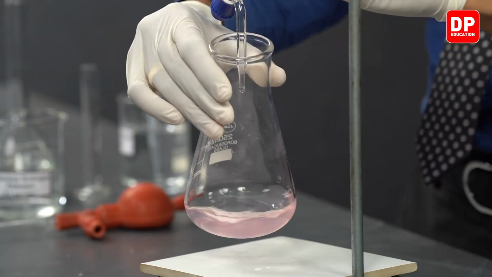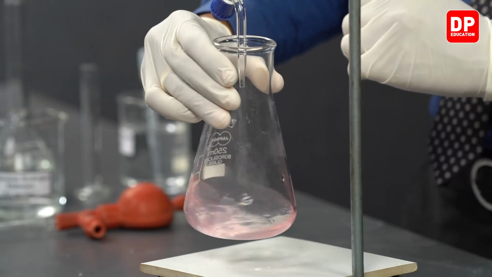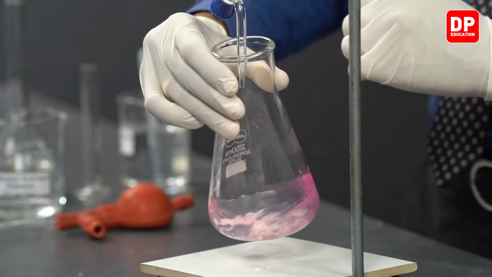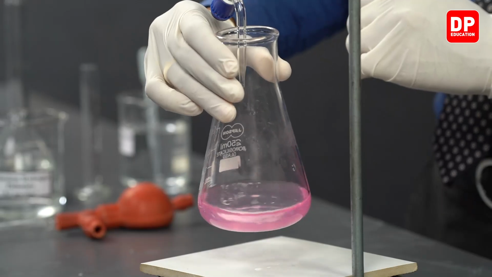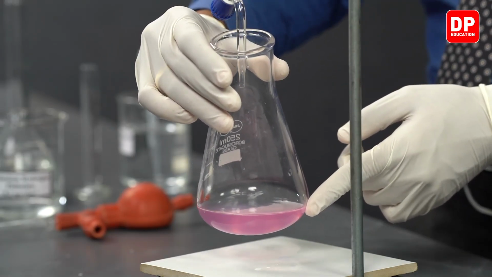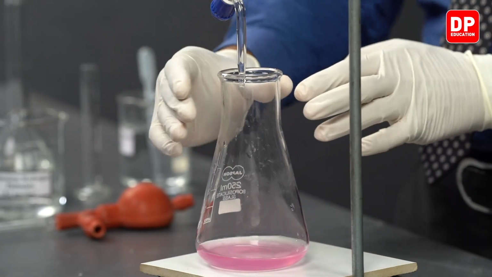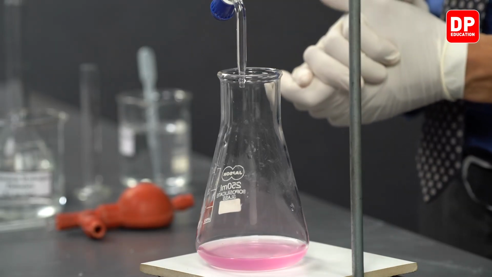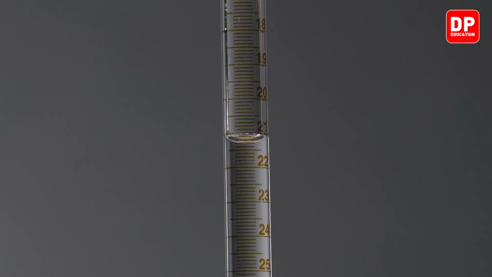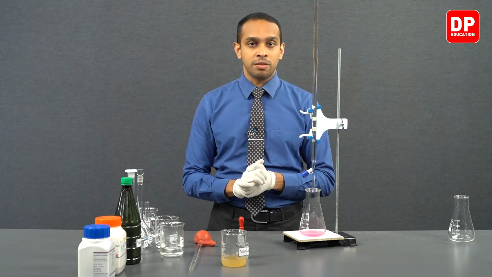Now students, we can see a persistent pink color. We will swirl it around or mix the contents really well to observe whether we can see a change in the color. But no, we can very clearly see a visible persistent pink color, and that reading was obtained when we have added 21.3 cubic centimeters of sodium hydroxide to our titration flask.